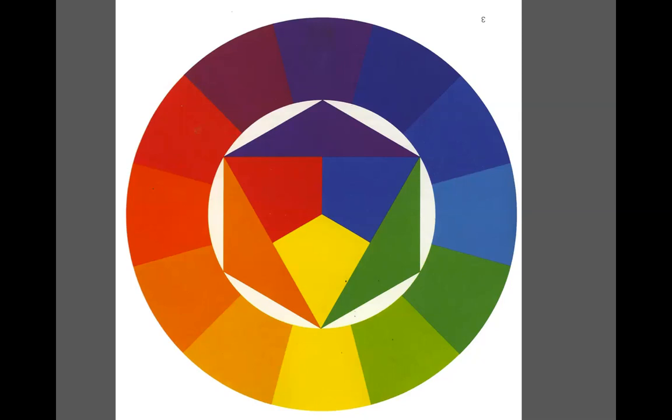Okay, so I want to introduce or talk a little bit more in depth about warm and cool color, because that's what we're going to be addressing today. So warm and cool color. This is a classic color wheel, and we'll be talking more about the color wheel later in the semester. I actually do a variation on the color wheel.